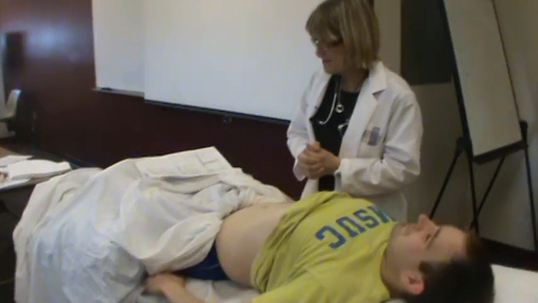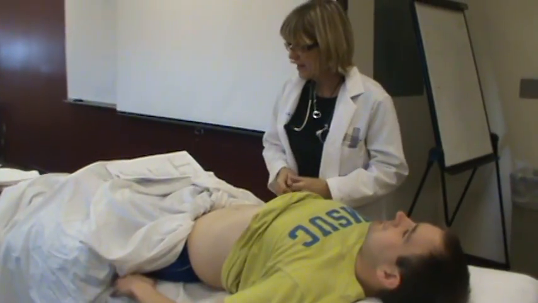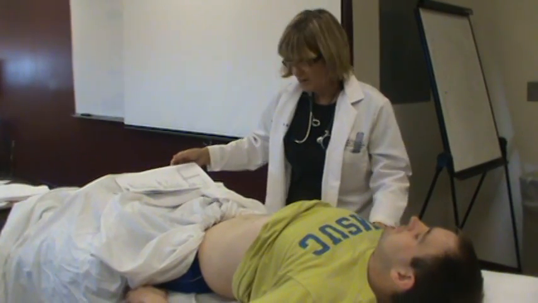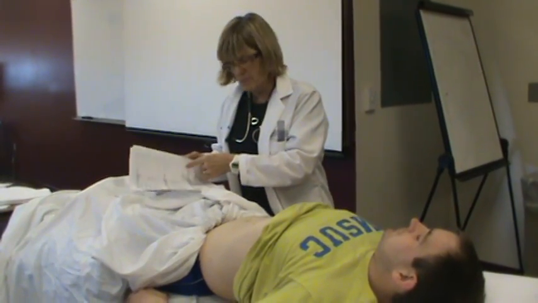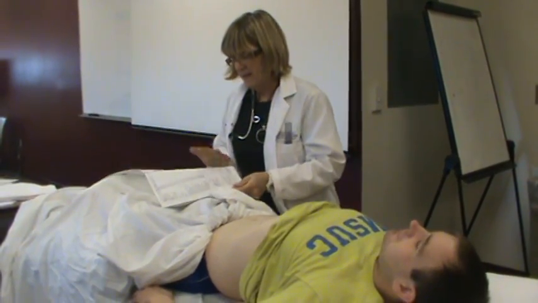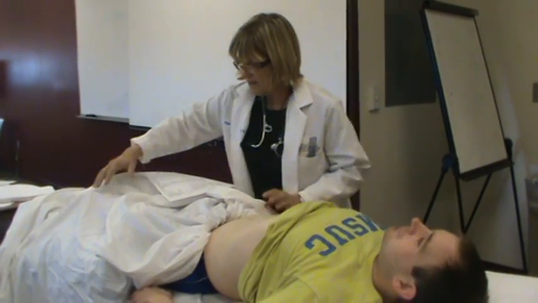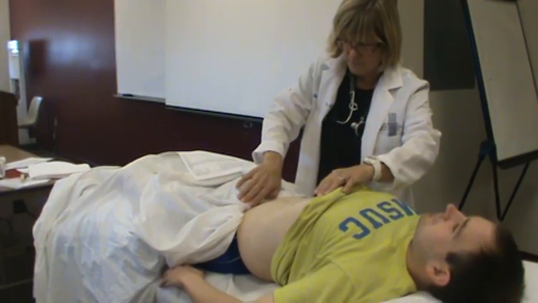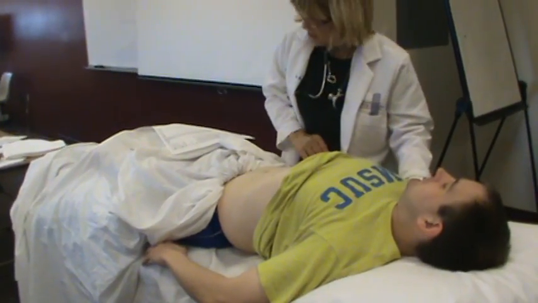On the general survey, I'd be noticing for any protective posturing, any obvious diaphoresis, any jaundice, any pallor, and any shallow respirations. And then I'm going to go ahead and make sure your knees are just relaxed and bent. We're going to have proper exposure here. If you're uncomfortable, you just let me know.